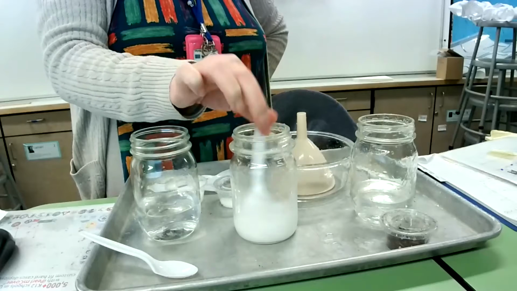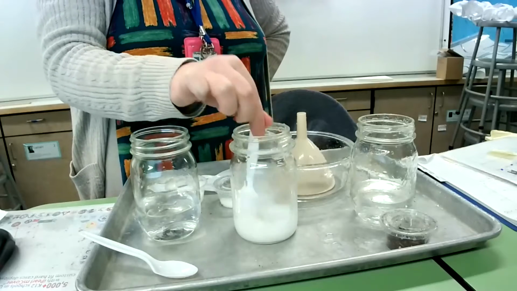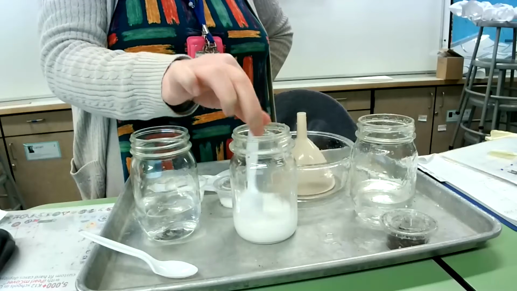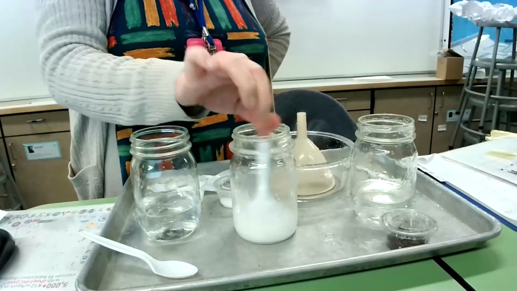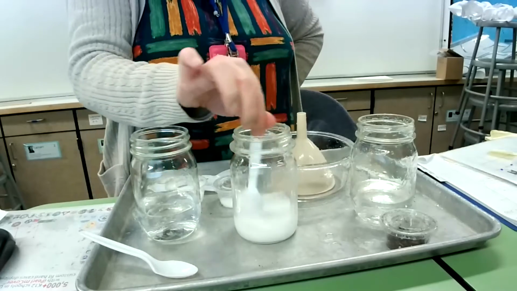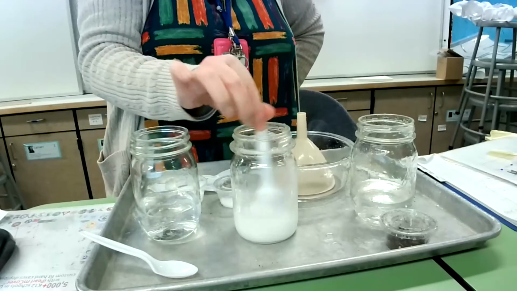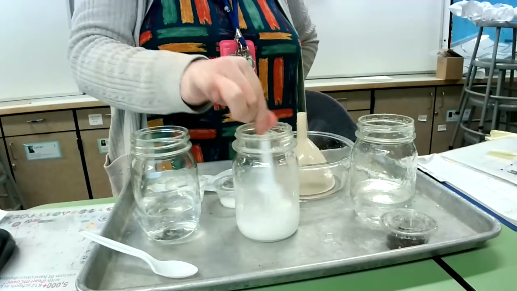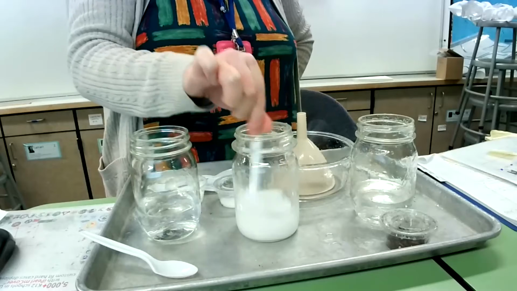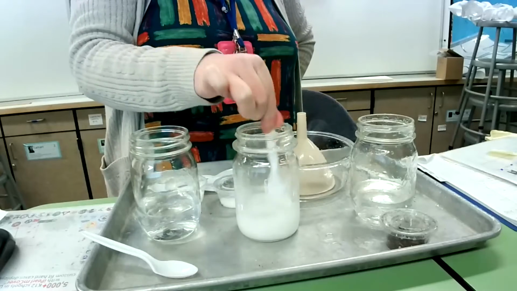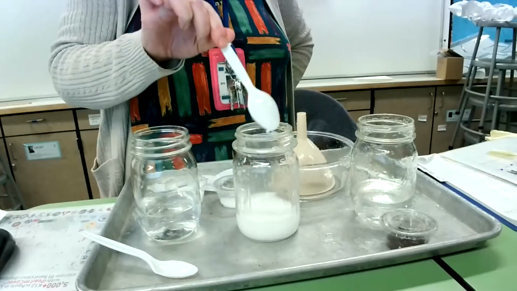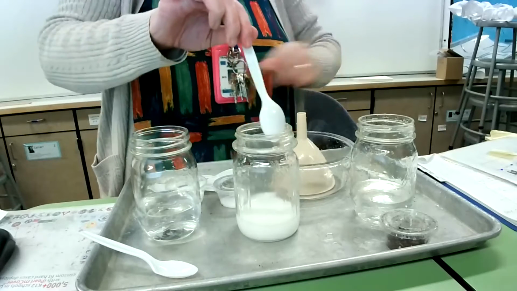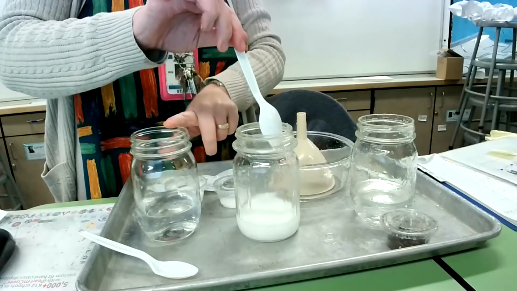So if it's a solution, that means when I put the solution through a filter, all of the particles that are in that water will actually go through the filter and into the bowl. Okay, so I won't be able to filter them out with a filter. That means that it's a solution. If I put the mixture through a filter and I have things left, either things left at the bottom of the jar or things left in the filter, then I know that it is a mixture and not a solution. In a solution, the particles completely dissolve, okay?